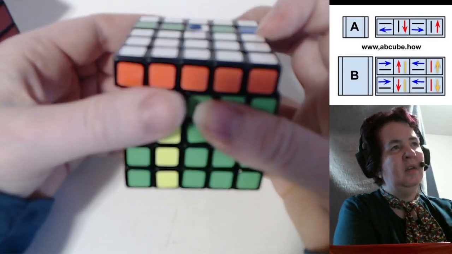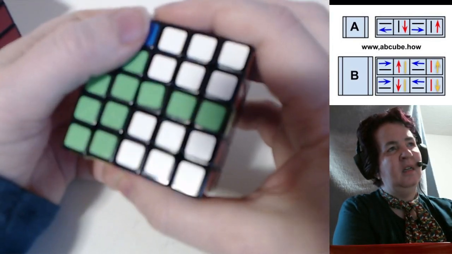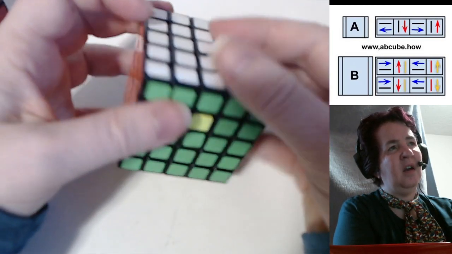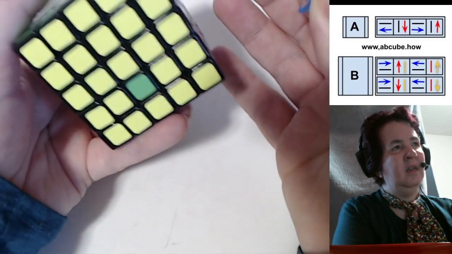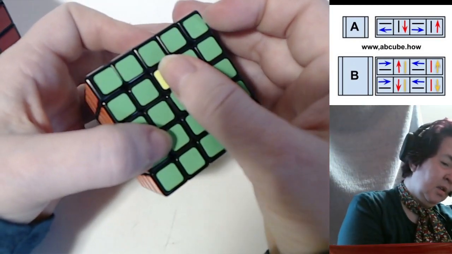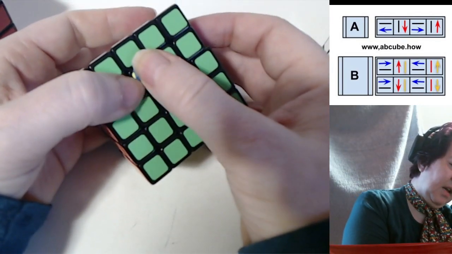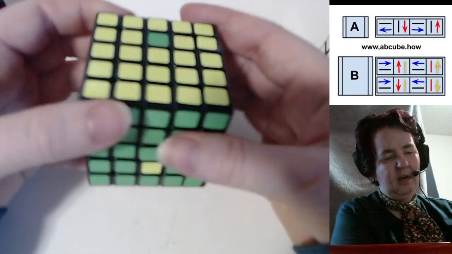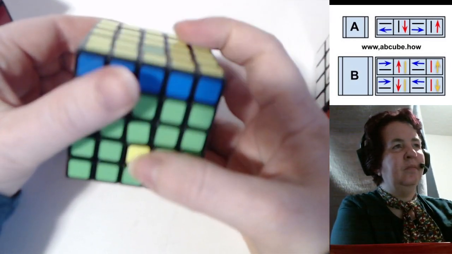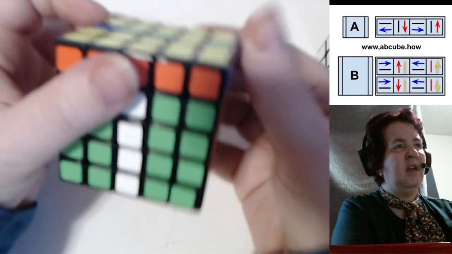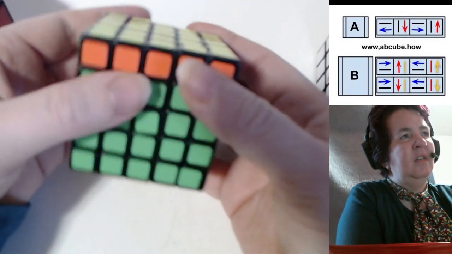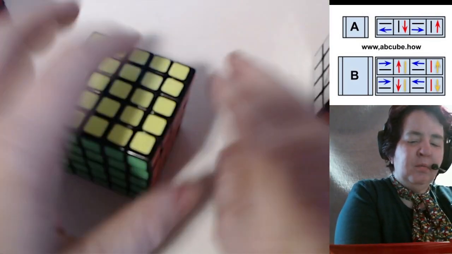So up, up, down, down. It's at the top. Keep going. Okay, there we go. I don't have to deal with an opposite. Yellow lines up. Up, slide up, reverse down, reverse down. It's at the top. And boom! We're done.